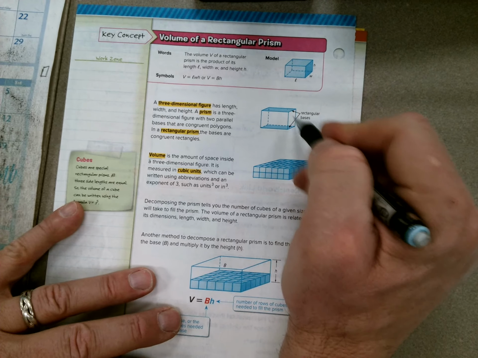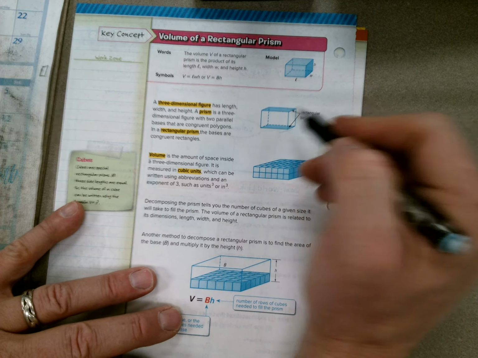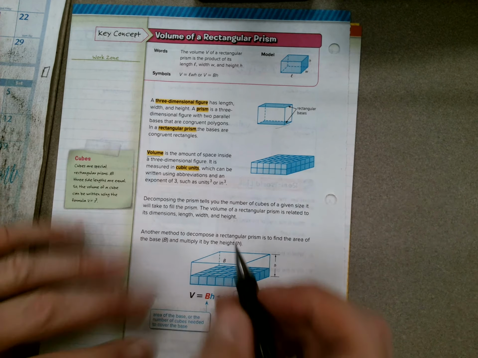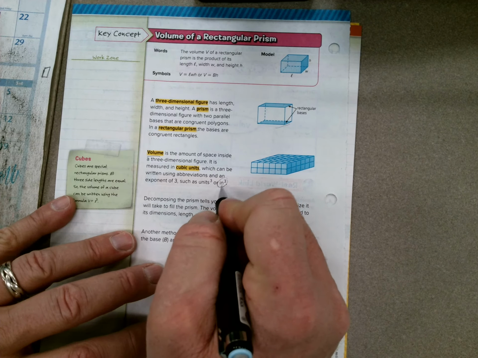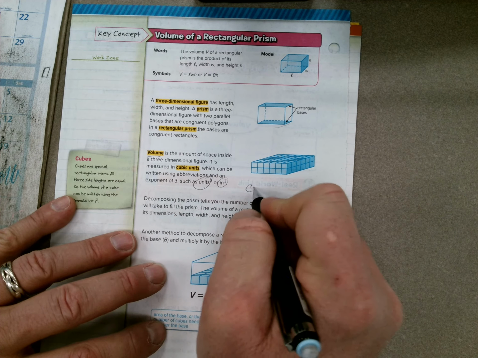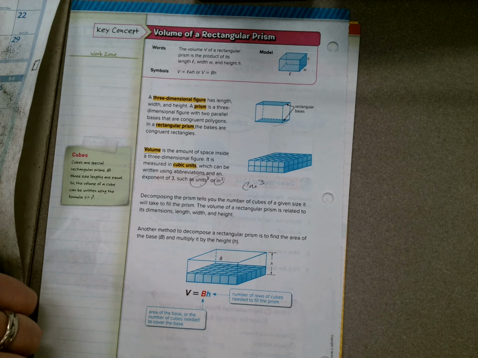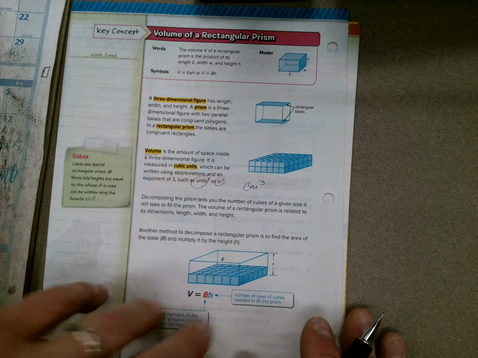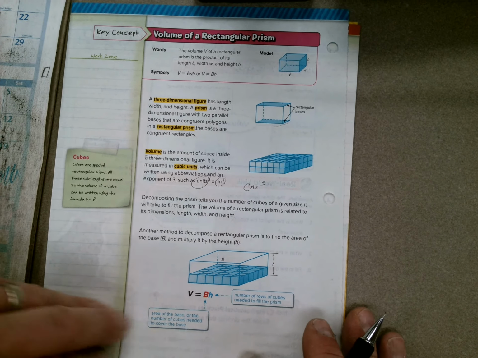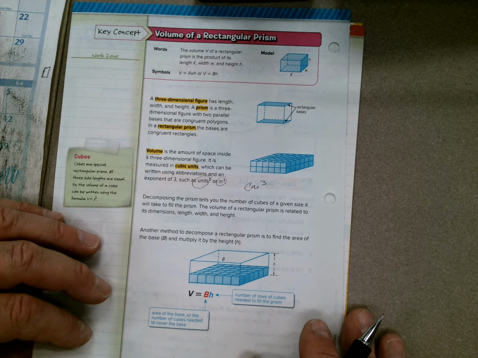Talk a little bit about the rectangular bases there. This is a rectangular prism. Volume's always in cubic units, whether it's inches, or if there's nothing, it's units, or centimeters cubed. So we want to label that as cubic units. Area, if you recall, was square units.